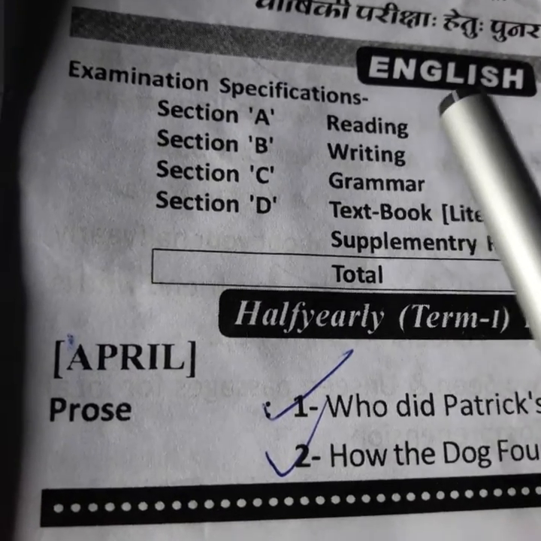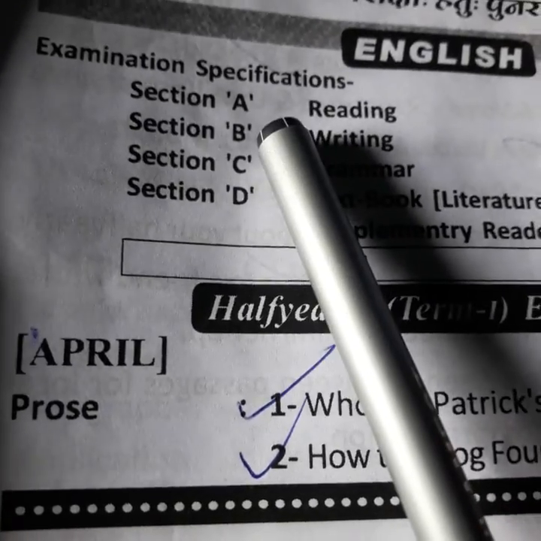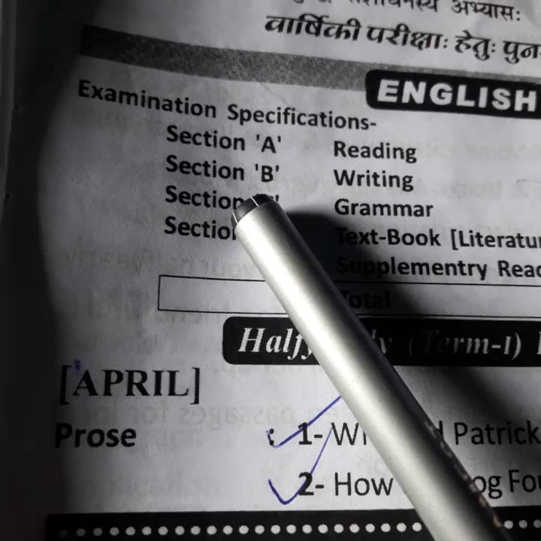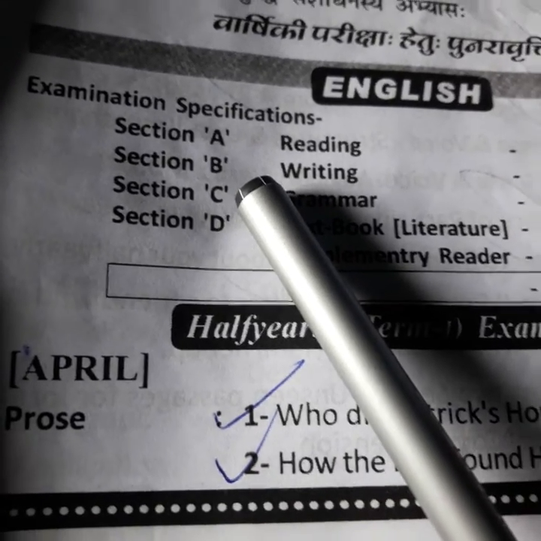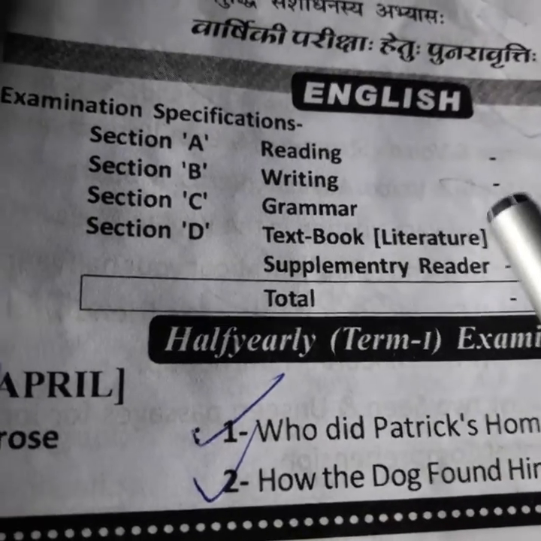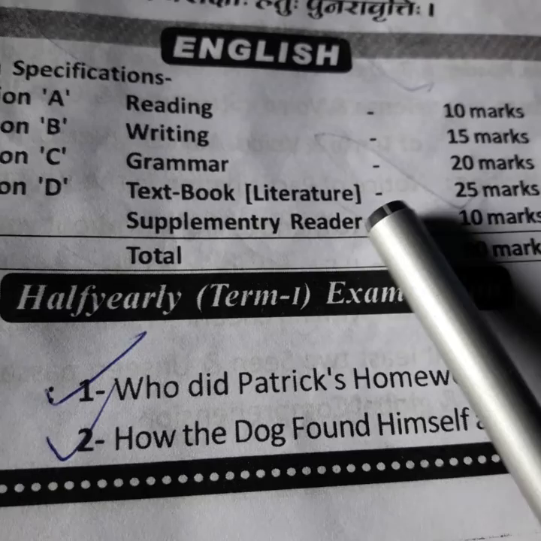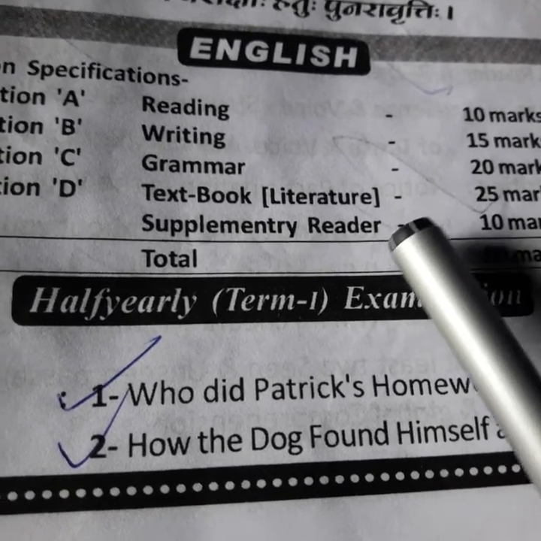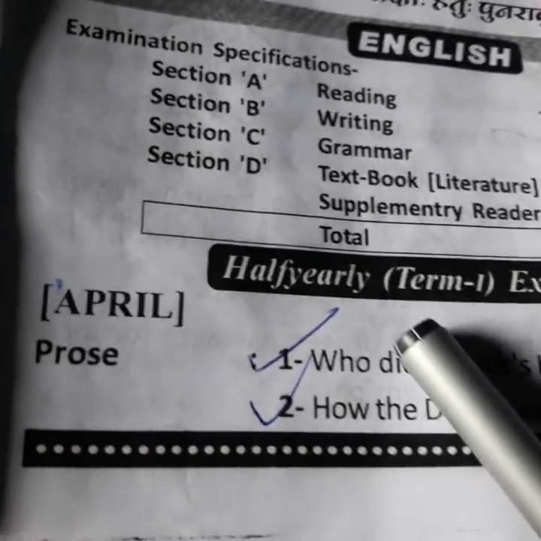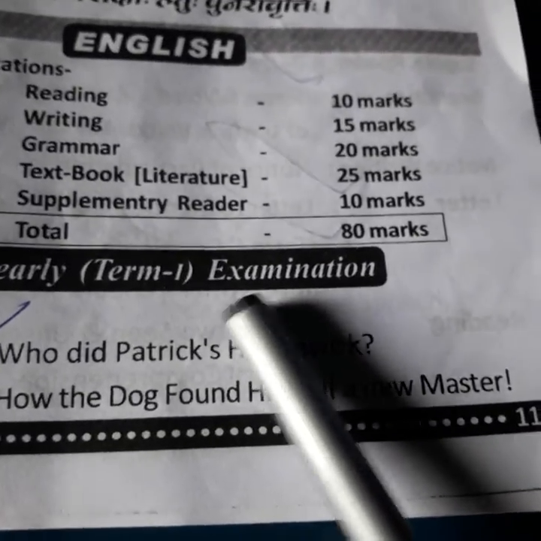Examination specifications. It involves four sections. First section is A, which is the reading section, and section B involves the writing section. Section C involves the grammar section. Section D involves the textbook, that is literature, and supplementary reader. Half yearly, term first examination.